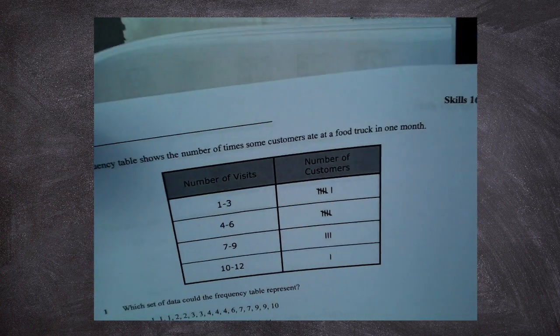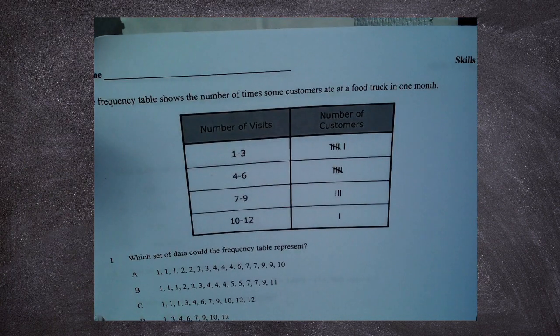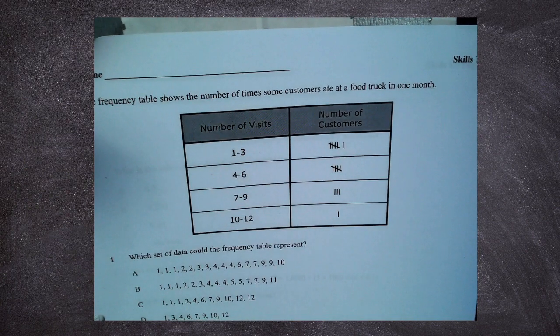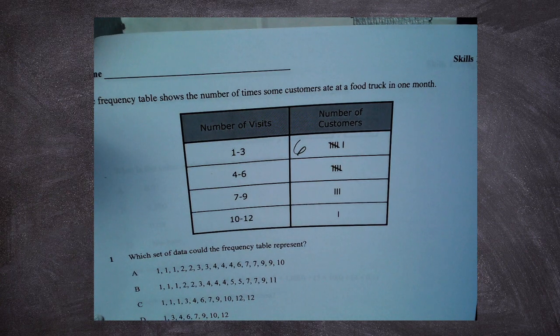If I flip the page to skill 16, I see I've got a similar problem. The frequency table shows the number of times some customers ate at a food truck in 1 month. Okay. 1 to 3 visits. How many people went to the food truck between 1 and 3 times? Kylie. 6. Okay, there's 6 people in this group.